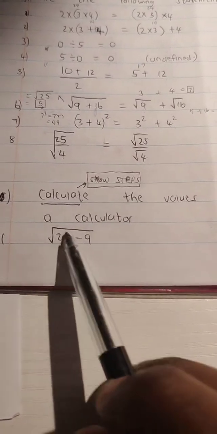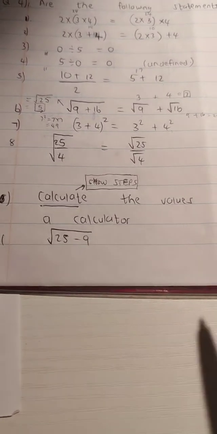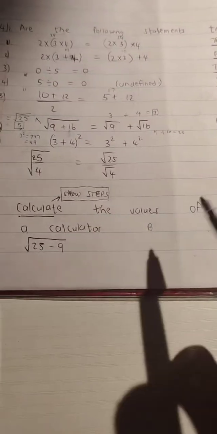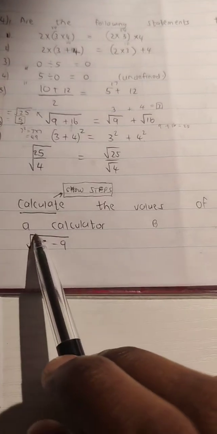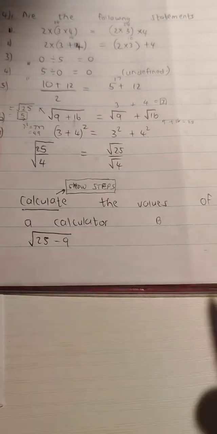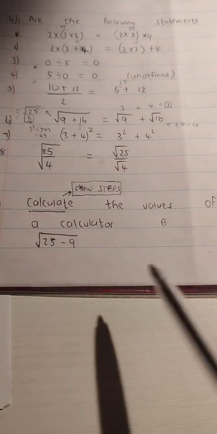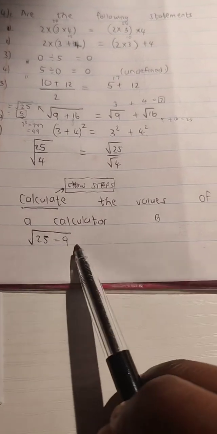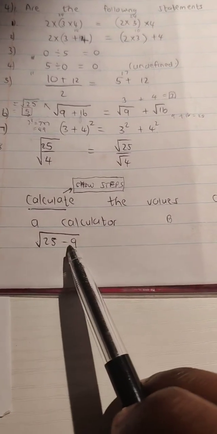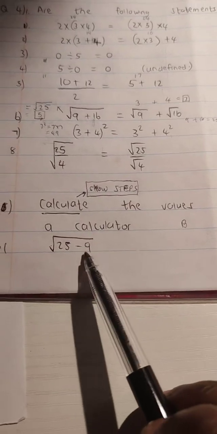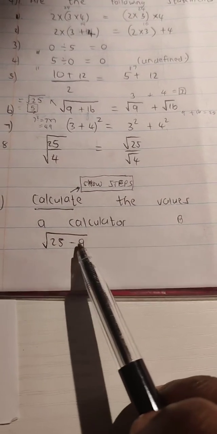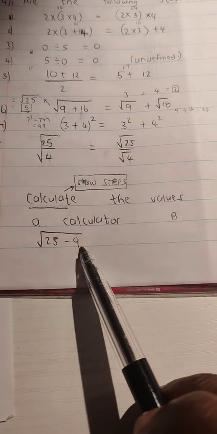So the square root of 25 minus 9. First and foremost, BODMAS tells you that you start with brackets. The implied thing is that underneath the square root you actually have, like I said, a numerical expression, 25 minus 9.